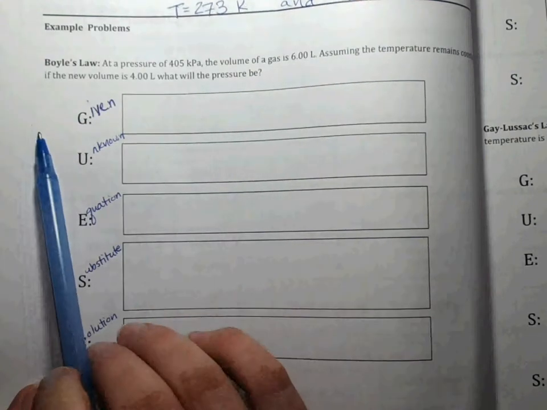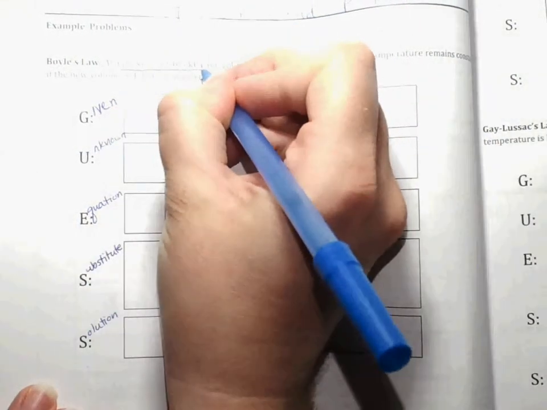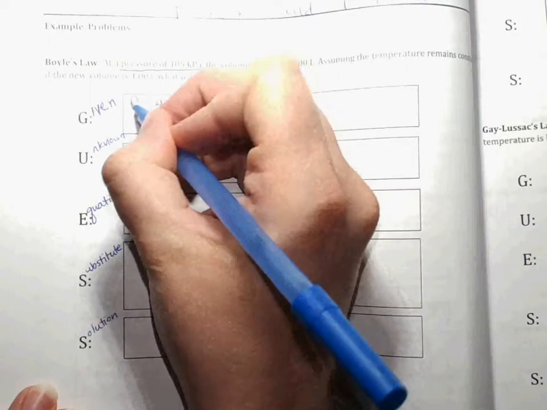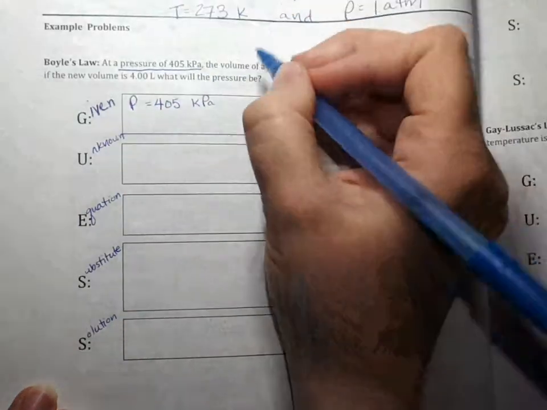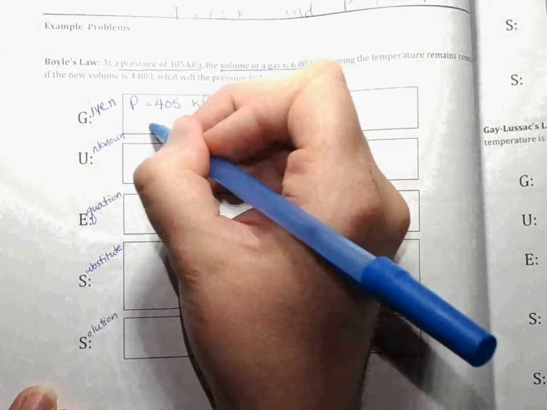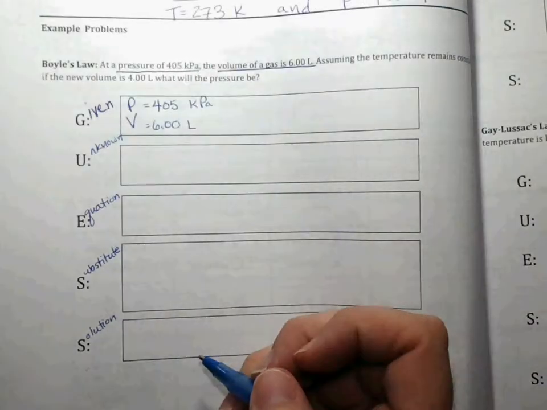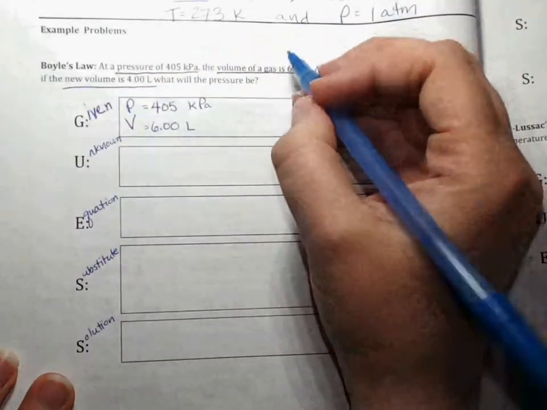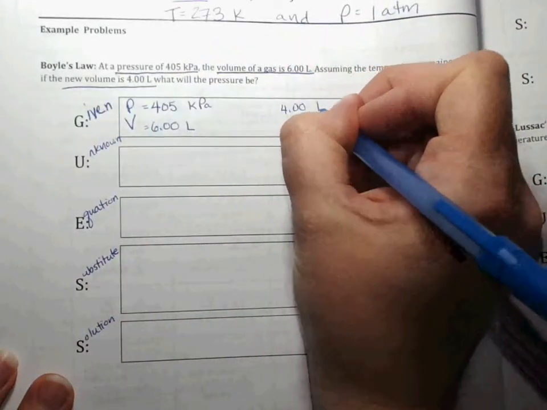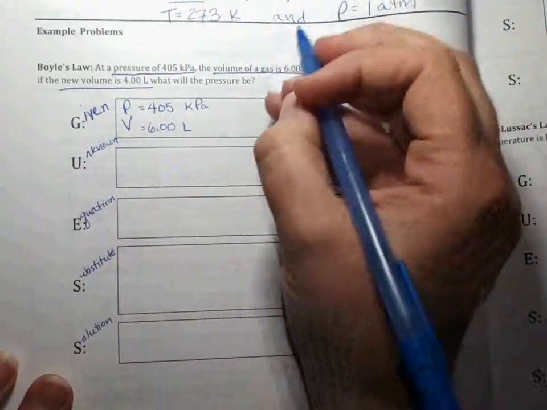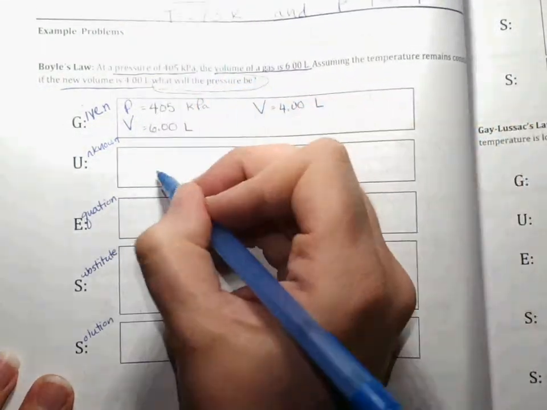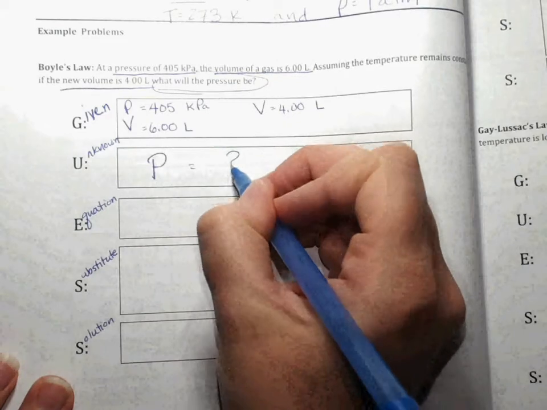So we've got several things here. They tell us this is a pressure of 405 kilopascals, so that given 405 kilopascals, that is a pressure. They tell us that they have a volume that is 6 liters, so I'm going to put 6.00 liters, and our variable for volume is a V. Then they say the new volume is 4.00 liters. So 4.00 liters is also a given, and they tell me that that one's a volume too, so I'm going to label that with a V. And they ask, what will the pressure be? So they're asking about the pressure. That means pressure P is going to be my unknown.